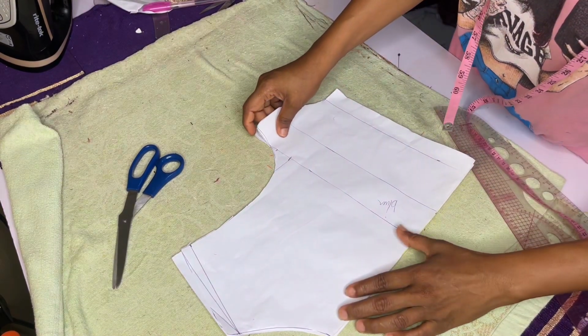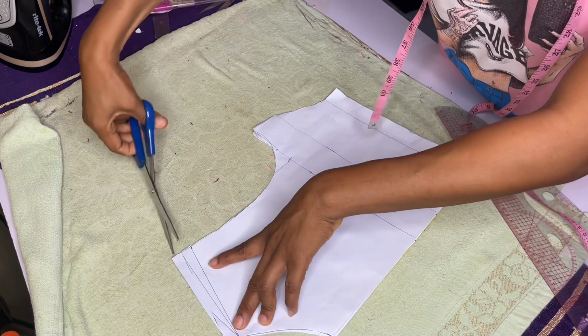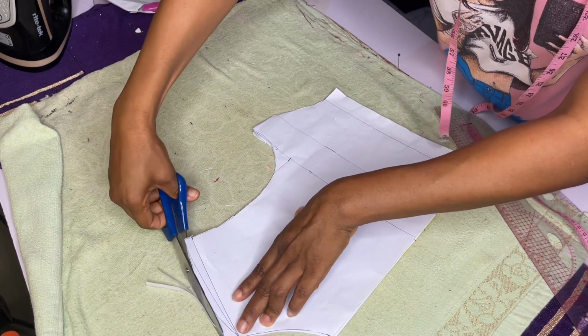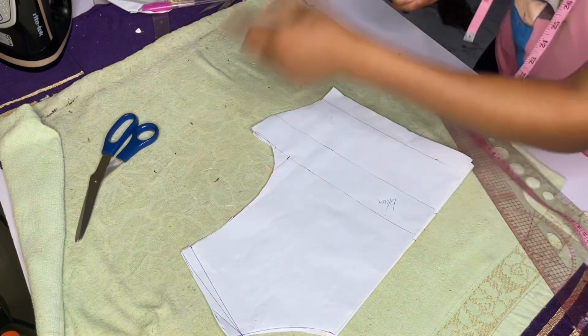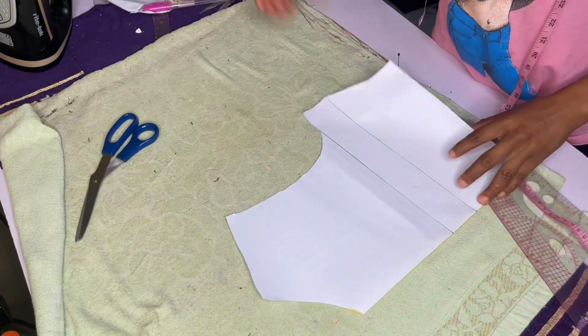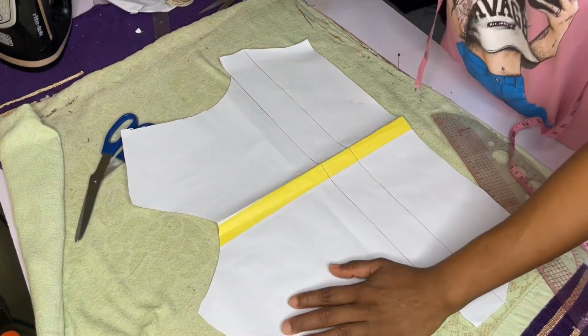I wanted to show you, that's why I didn't cut it earlier on. So I'll just trim it away. So for the front I came down by 1.5. Then for the back I came down by 1. That's for the shoulder slope. Okay, so this is what we have. I'll set this aside. So this one, you now determine the pleats.